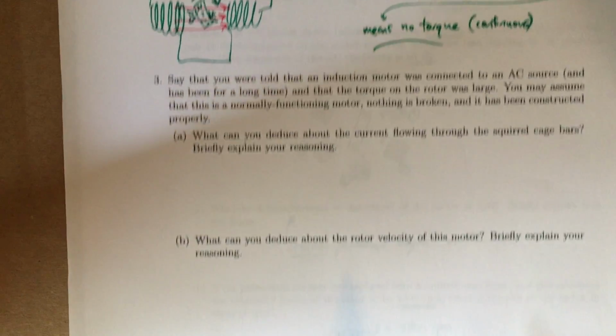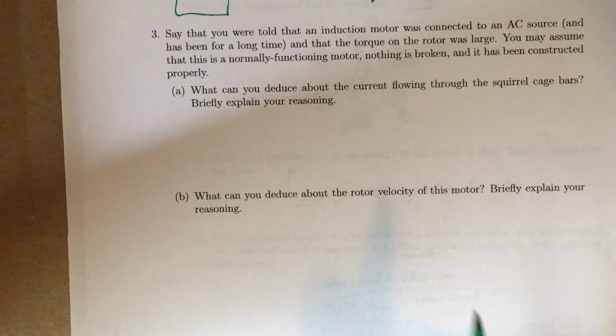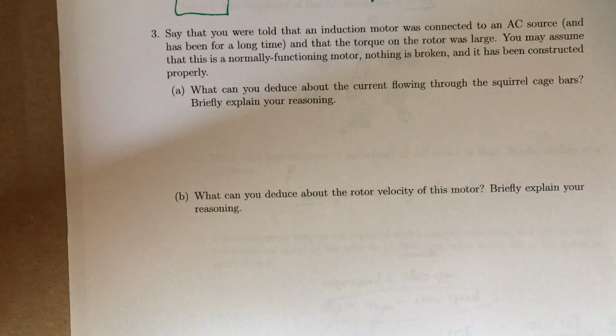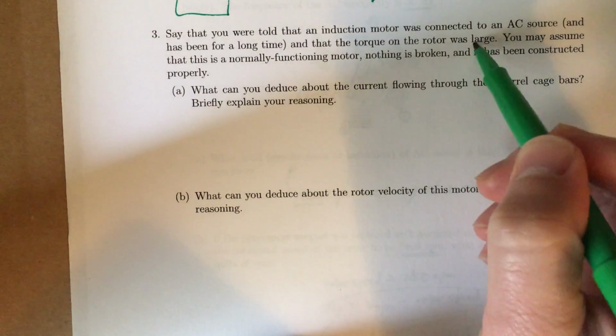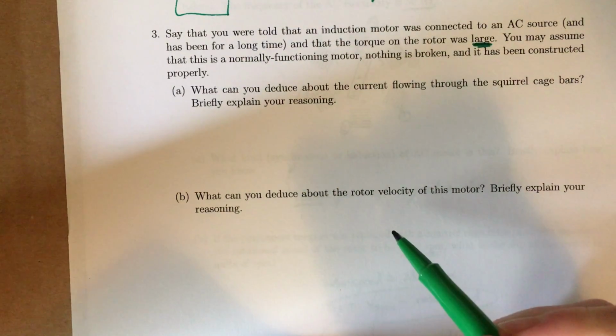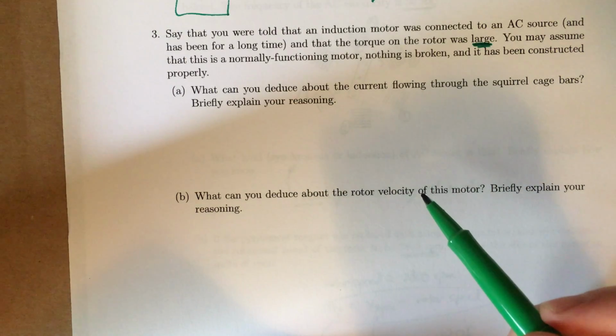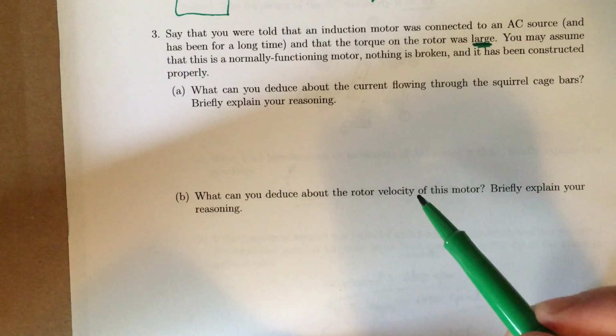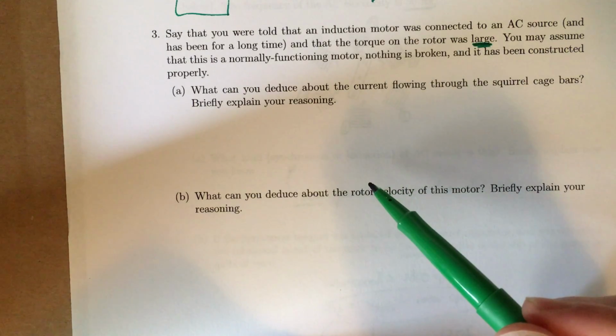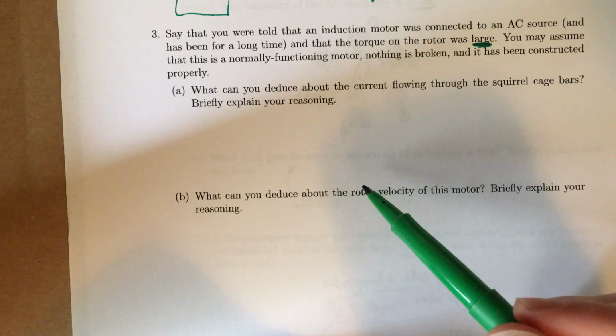Okay, number 3. Say that you were told that an induction motor was connected to an AC source, and has been for a long time, so it's just motoring along doing its thing, rather than just starting up, like you just connected AC, and that the torque on the rotor is large. So that's the big piece of information that you're given here. You may assume that this is a normally functioning motor, nothing is broken, and has been constructed properly. What can you deduce about the current flowing through the squirrel cage bars?